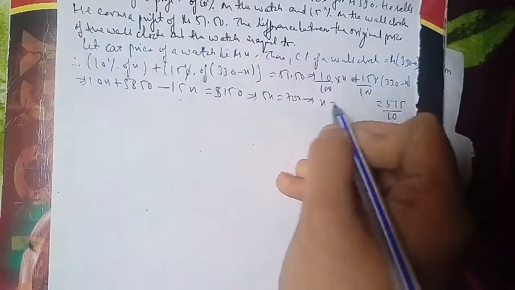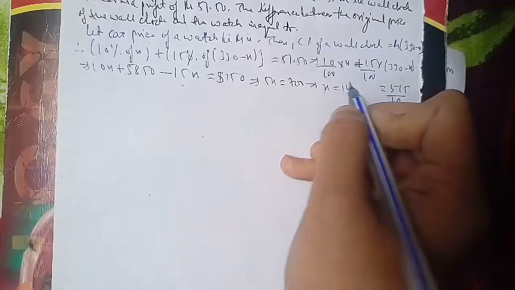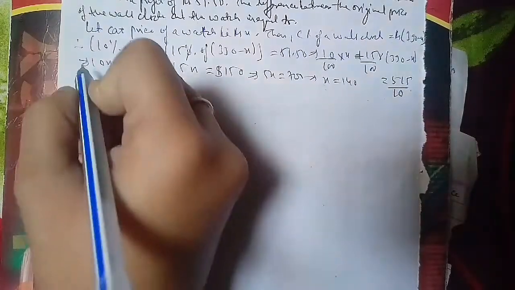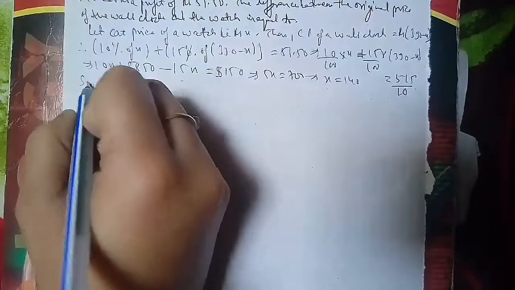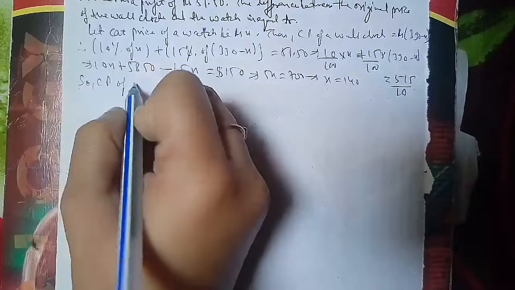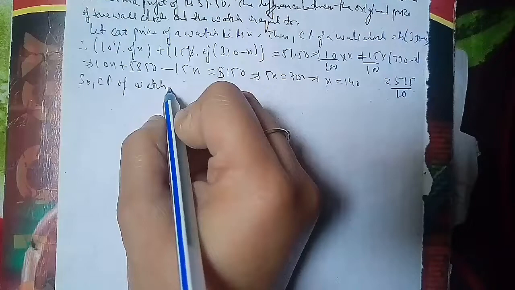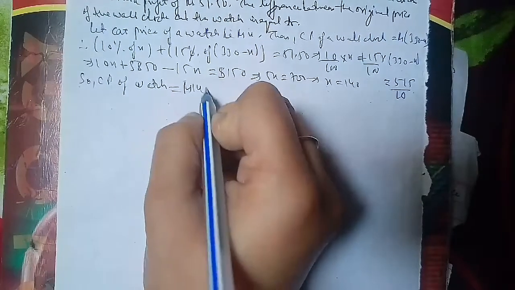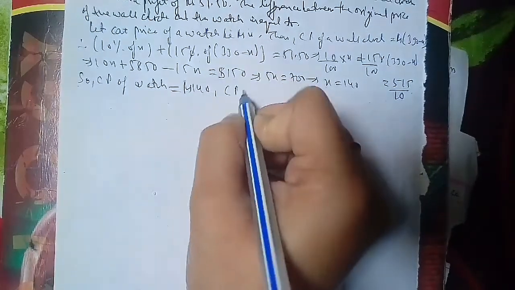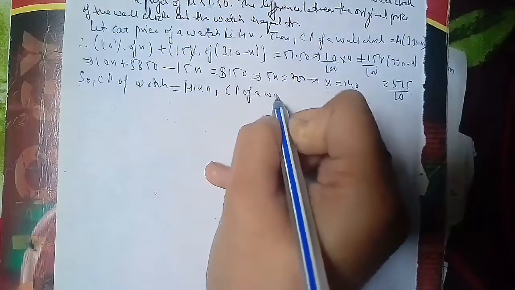So the cost price of the watch equals rupees 140. The cost price of the wall clock equals rupees 250.